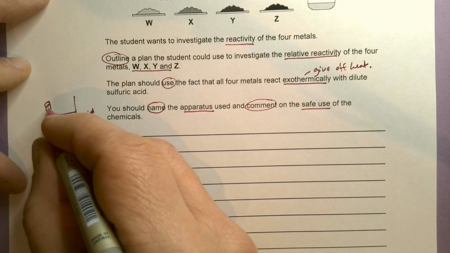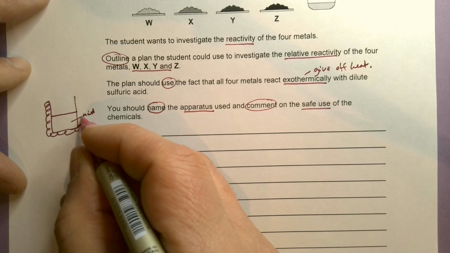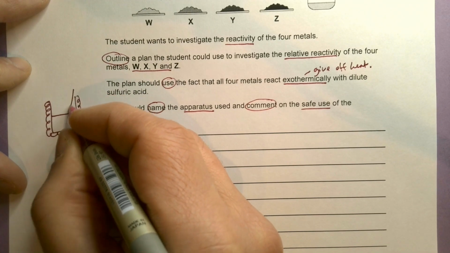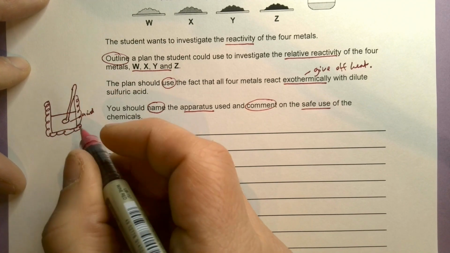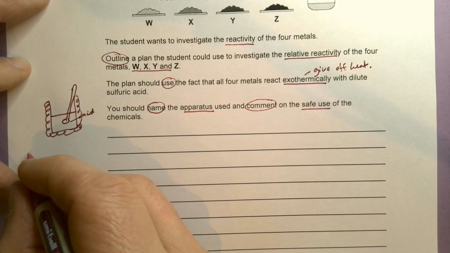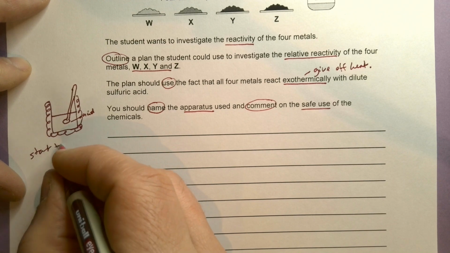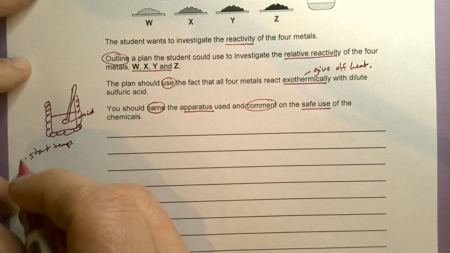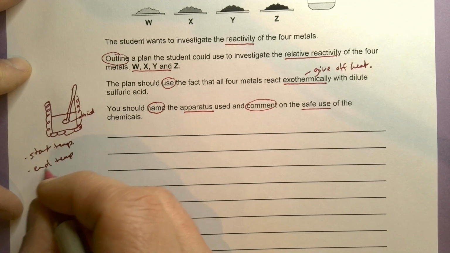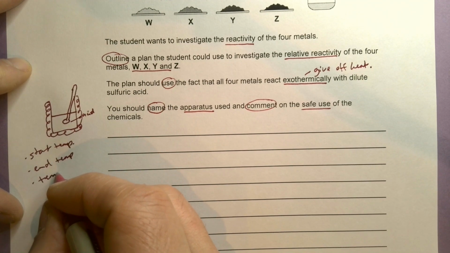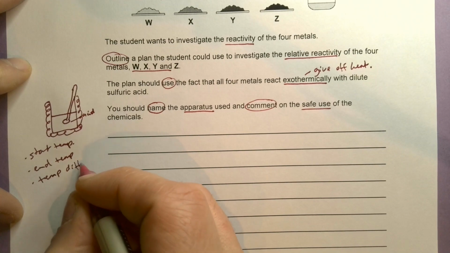I'm going to insulate my container. I'm going to find the start temperature and the end temperature and the temperature difference. The bigger the difference, the more reactive.